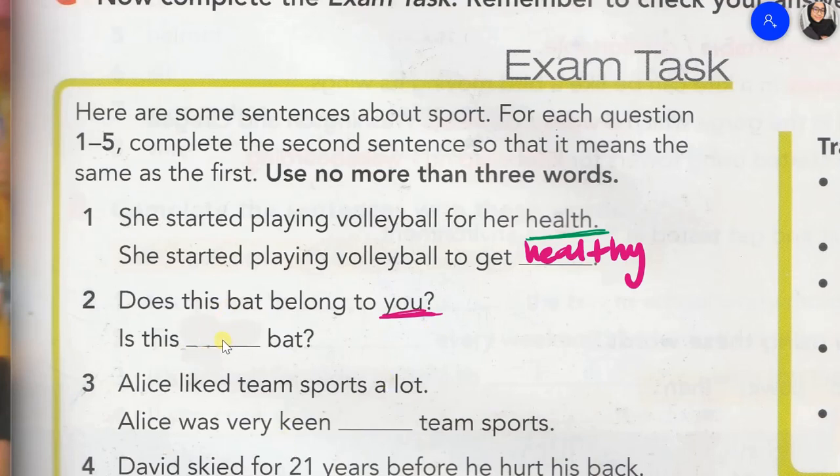Tapi, will this sound correct to you? Is this you bat? No, okay. The second sentence talk about possession, kepunyaan. So, we have to change the pronoun you into your. Is this your bat?